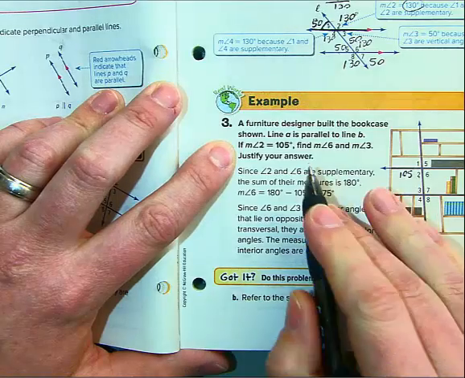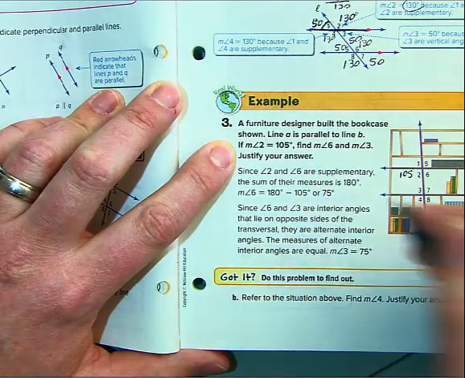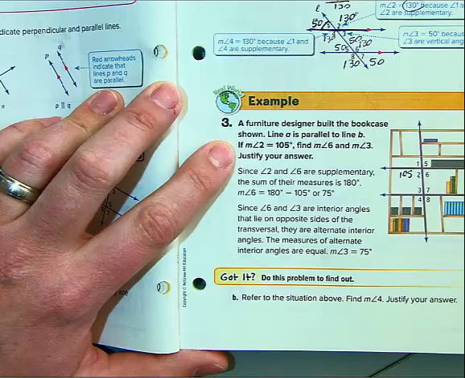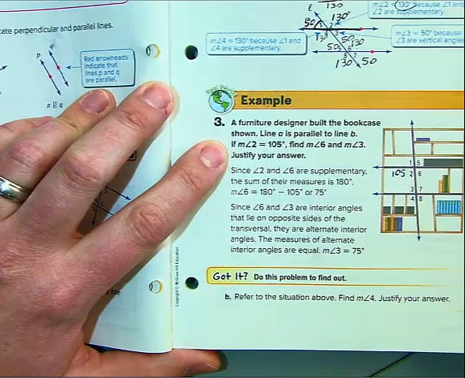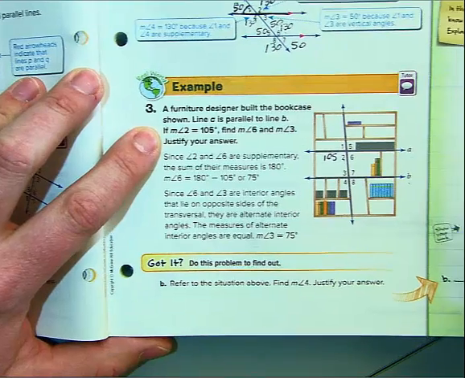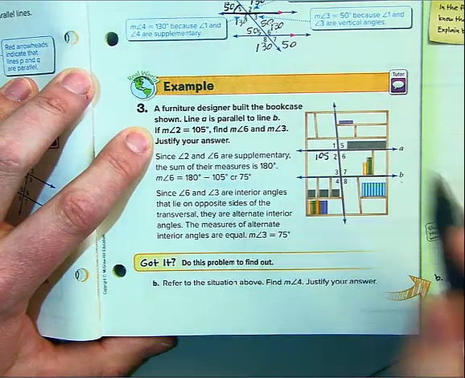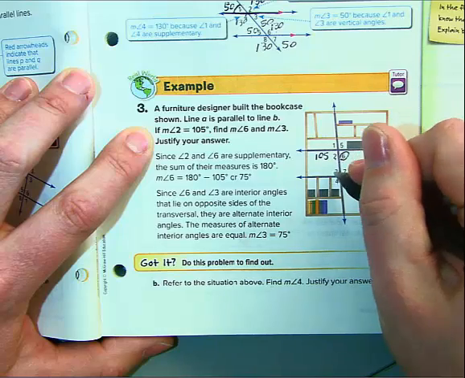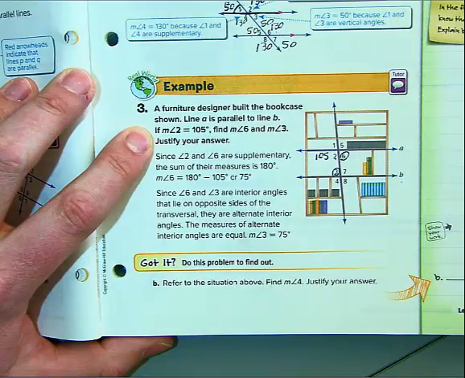Okay? Find the measure of angle 6 and the measure of angle 3, justify your answer. Justify can mean an explanation or work. So I'm looking for 6 and 3. So this one here and that one there.